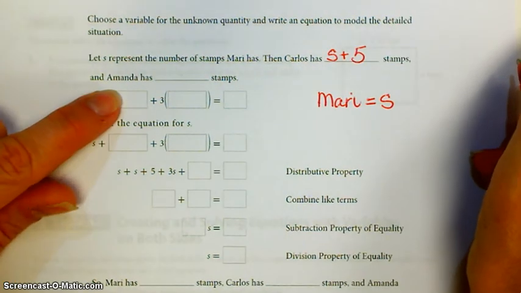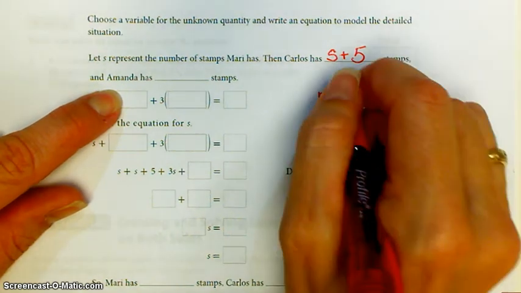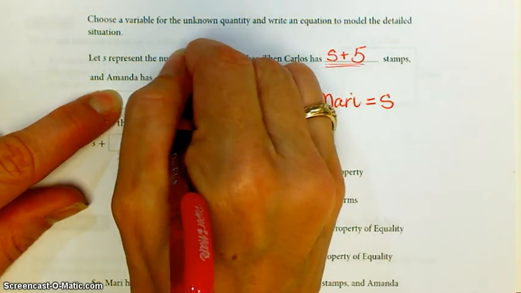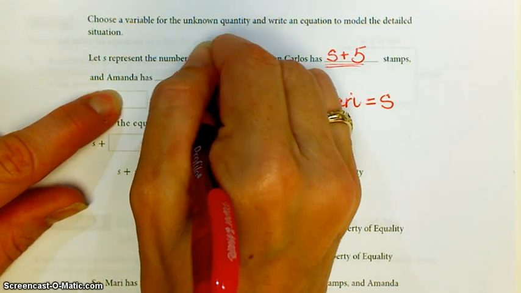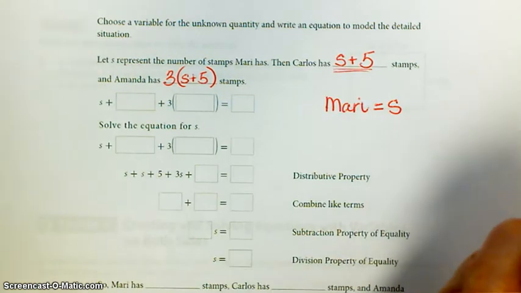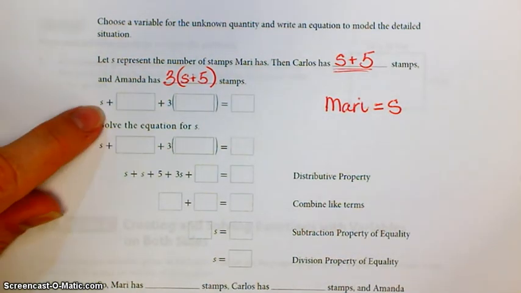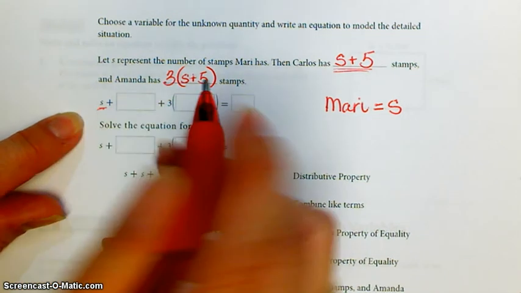And Amanda has 3 times as many stamps as Carlos. So Carlos is this S plus 5, and 3 times what Carlos has is what Amanda has. And that way I can use 1 variable to get the whole thing written. So this is Mary.